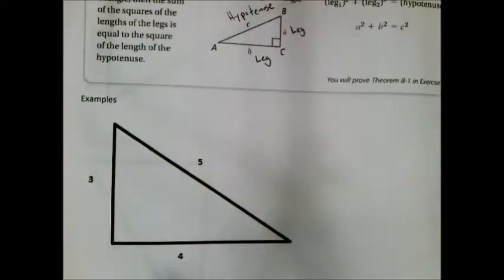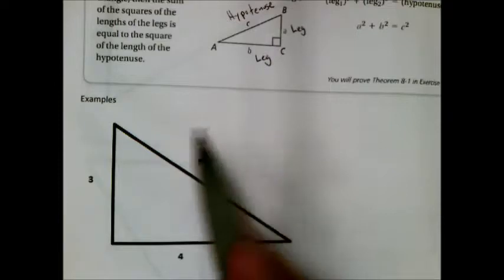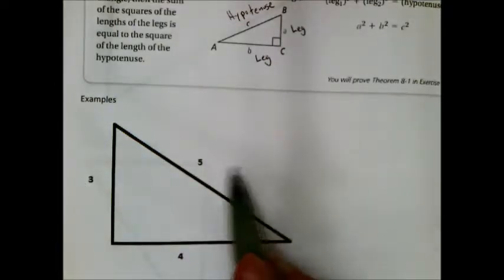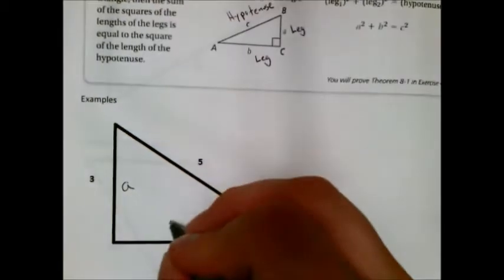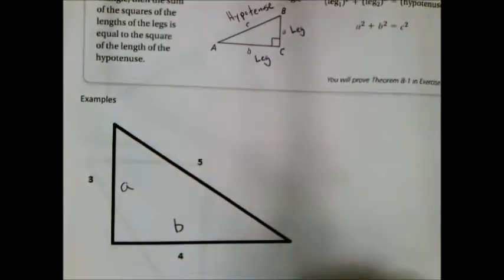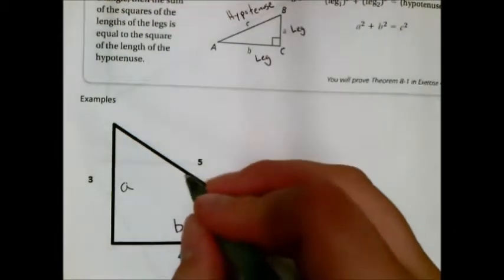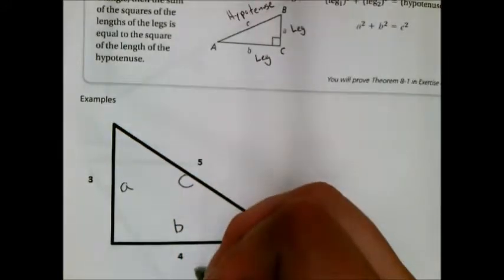What we're going to be doing with these examples is testing to see if this formula works. Okay, so you have 3, 4, and 5. We know the two shorter sides are my legs, so I'm going to label them as A and B. We know our longer side is the hypotenuse, which is C.